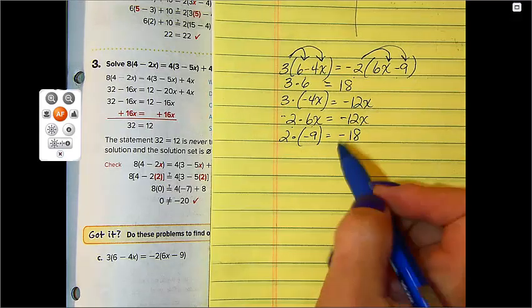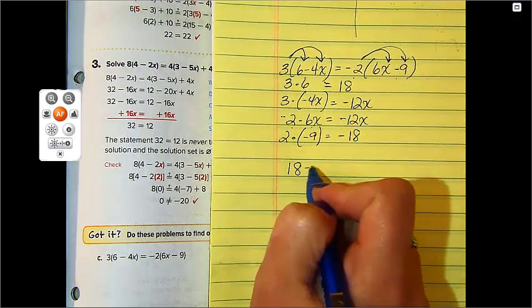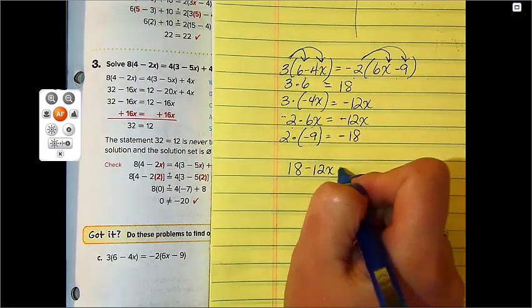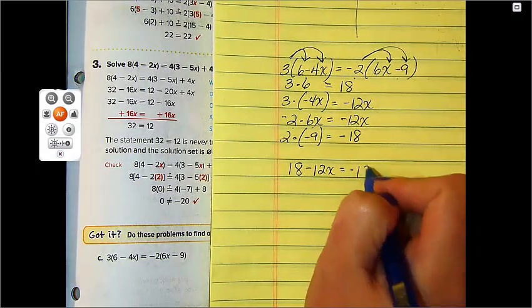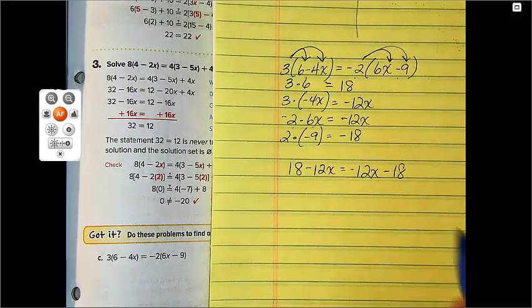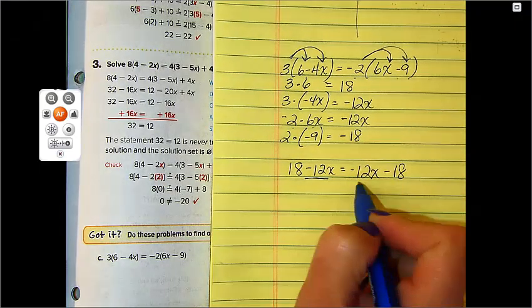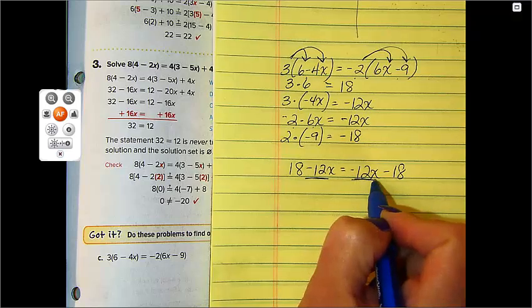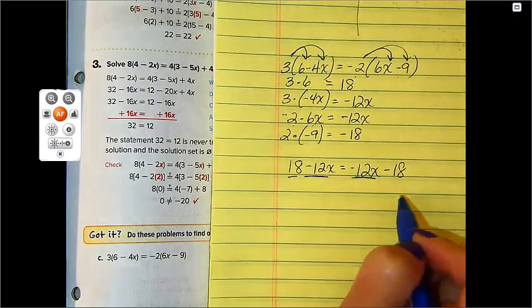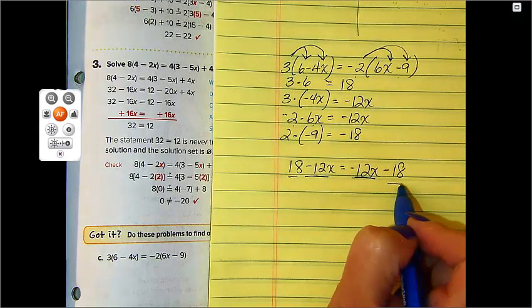So now I just have to rewrite it. Well, I have 18 minus 12x on this side equals -12x minus 18 on this side. Well, holy cow. If I look at that, my 12x's are both negative, and I have one positive 18 and I have one negative 18.